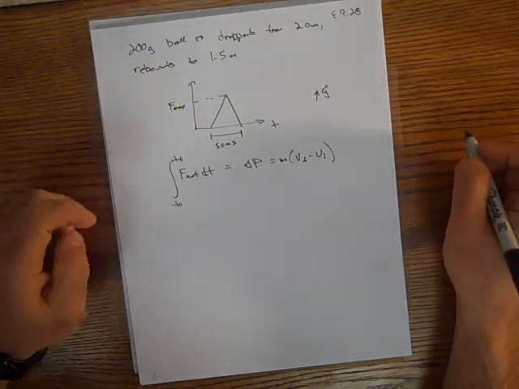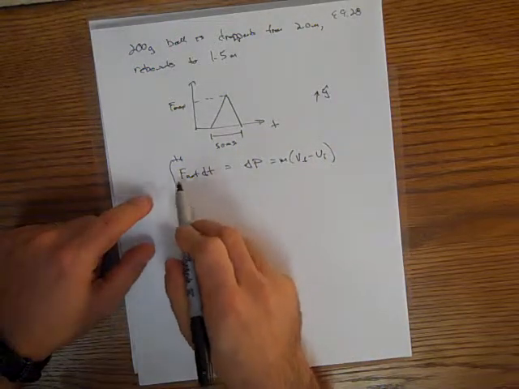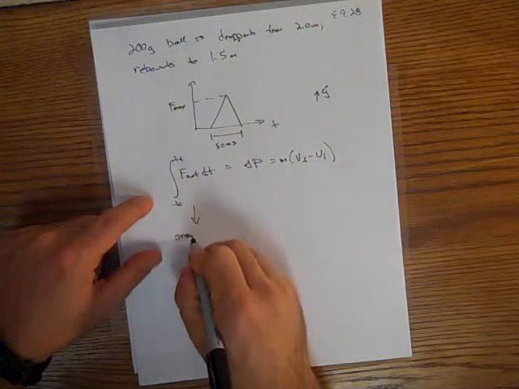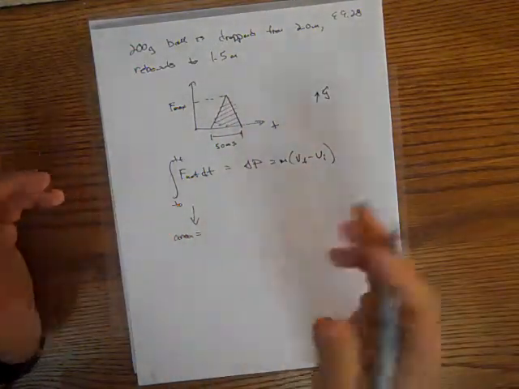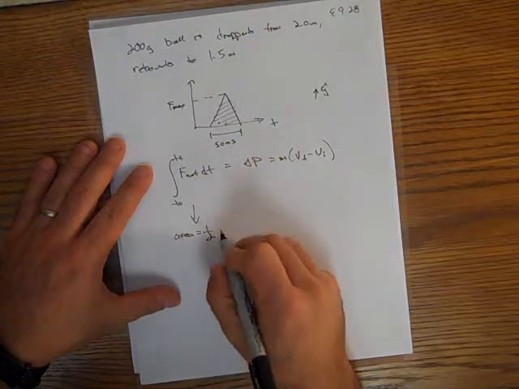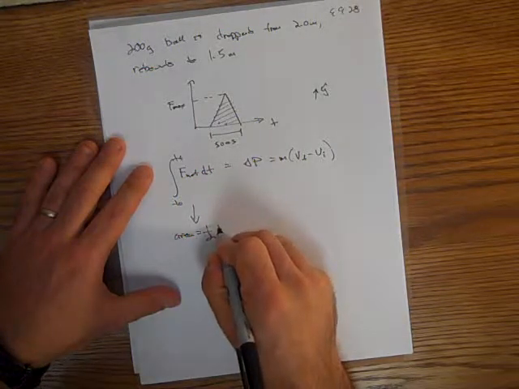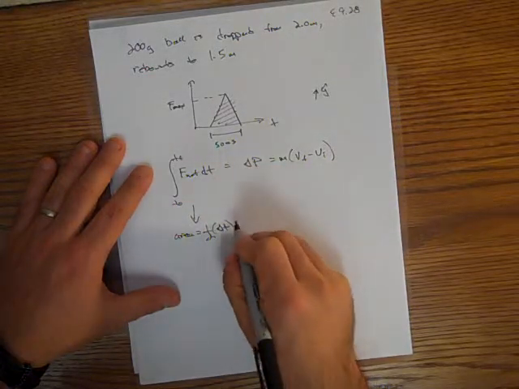And two things here. The first thing that I want to recall is that this is just the area underneath the curve, this area there. And if you remember your geometry, the area of a triangle is 1/2 the base, which I'm going to call delta t, it's 5 milliseconds, times the height, which is F max.